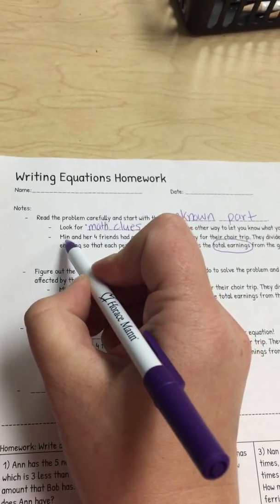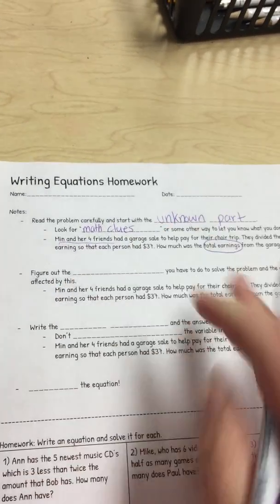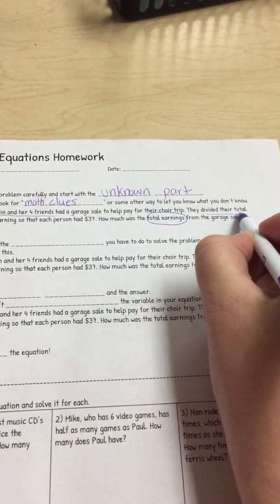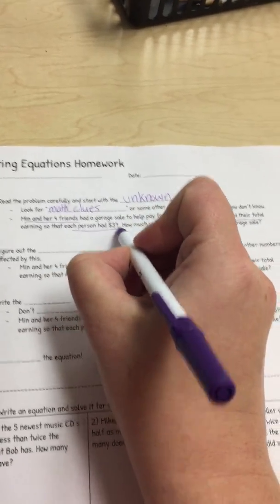We have a couple of math clues. We know it was Min and her 4 friends. We know that they divided their total. And we know each person had $37.